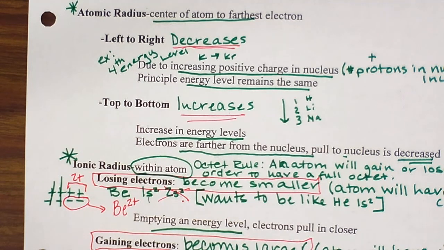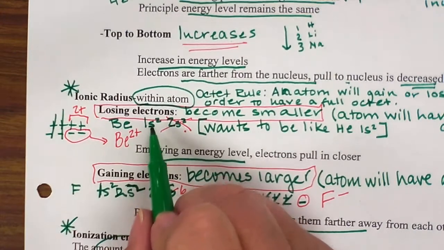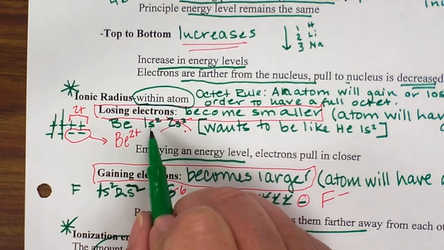But one thing that is important to note is that once you remove the electrons that need to be removed and you're down to the stable electron configuration, then the ionization energy is going to increase about 10-fold to pull off that P6 or that S2.